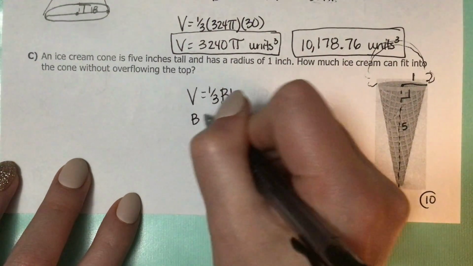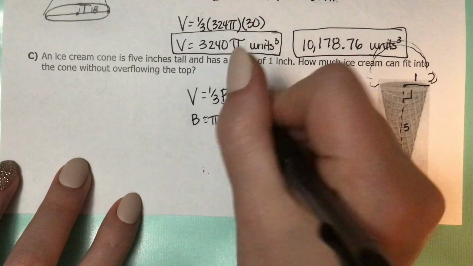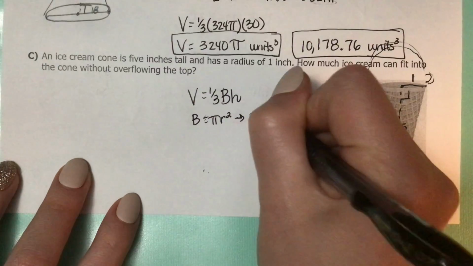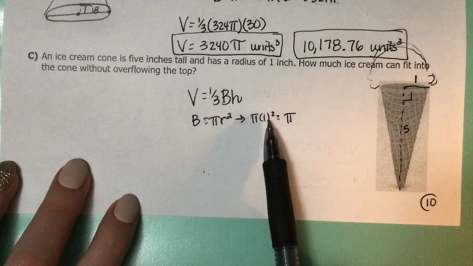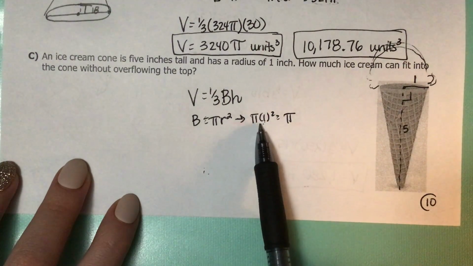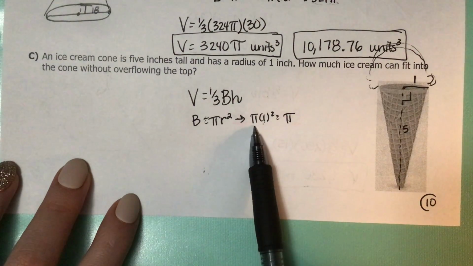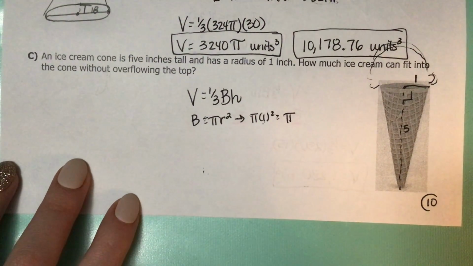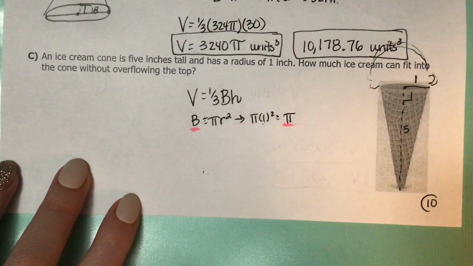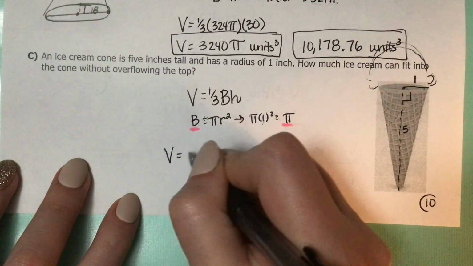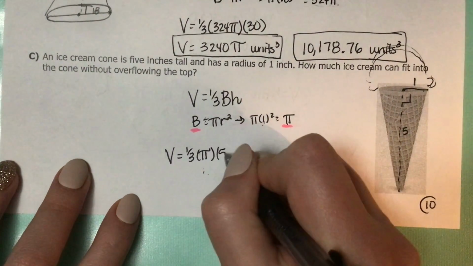Now the base is a circle, so that formula is pi r squared, and we know the radius is 1, so we can go straight into that. Pi times 1 squared is just pi. Now that feels weird, but 1 squared is 1 because it's 1 times 1. And then 1 times pi is pi. So the base value is pi right now. Okay, now we're ready to put that into our formula. Volume is equal to 1/3 times pi and then times the height, which is 5.